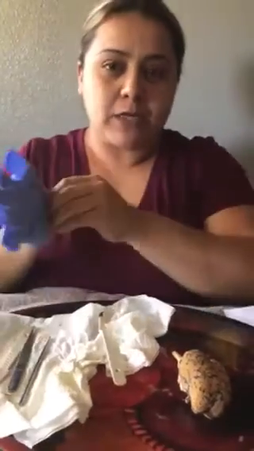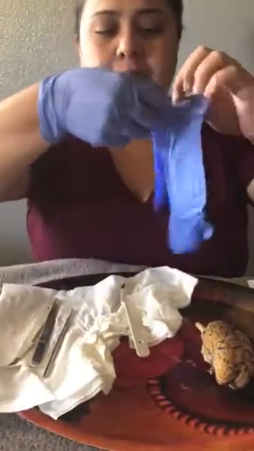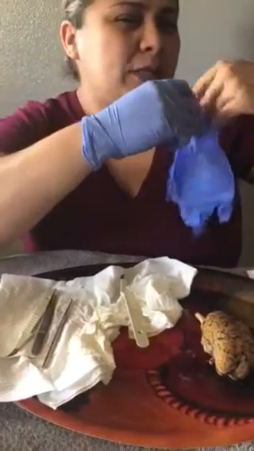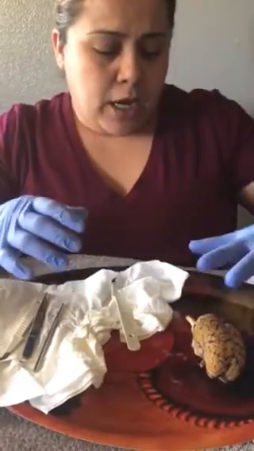You normally wear an apron, but I'm not wearing one because my brain has already been sitting out for, I want to say, at least 45 minutes, so it's a little dry. And the fact that it's a little hot is making it a little more dry. So it's not as wet as it was when I first opened it and dissected it and took the little sheet that was over the brain.